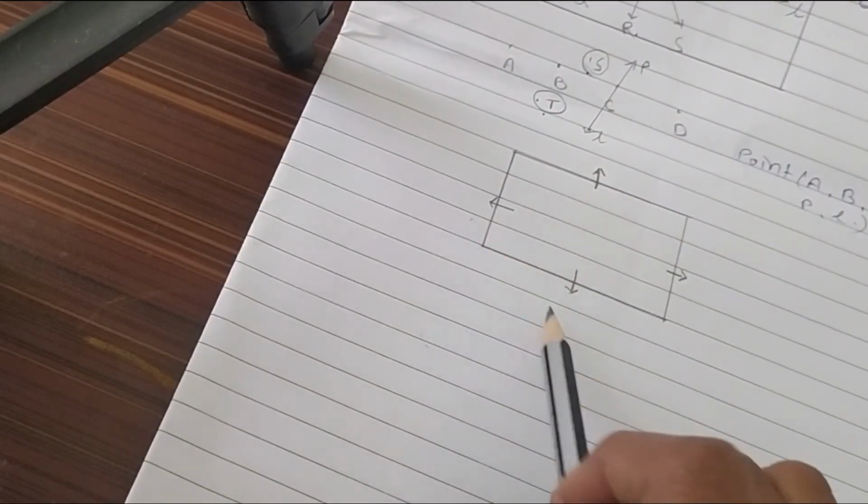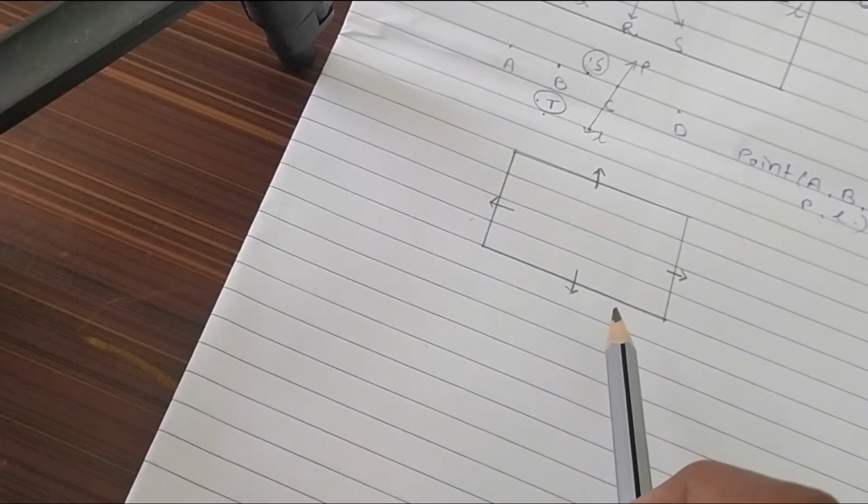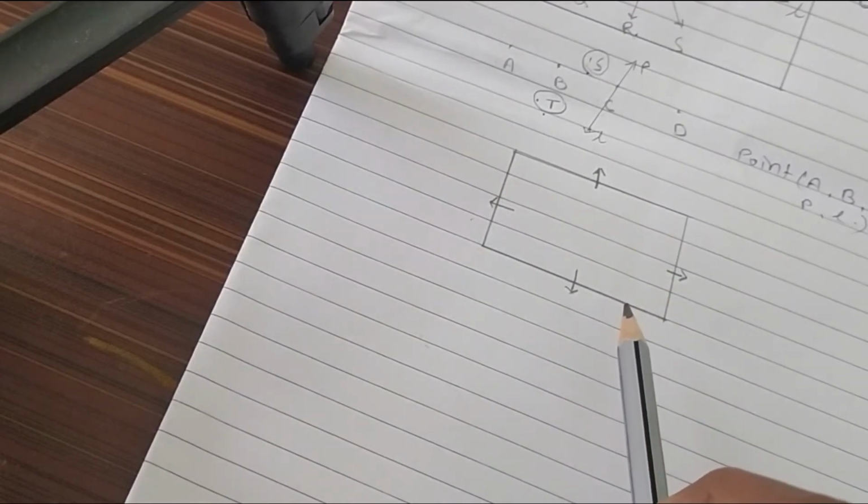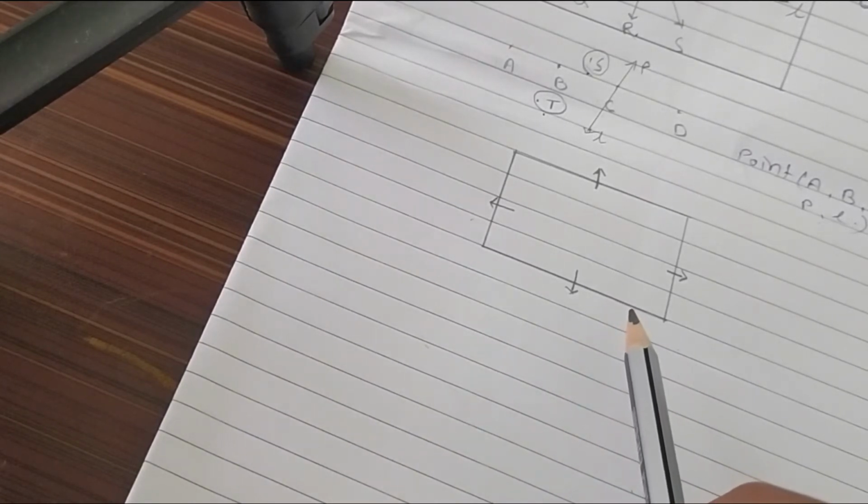Arrows are drawn to show that the plane extends infinitely in all directions. These arrows are often omitted for the sake of convenience.